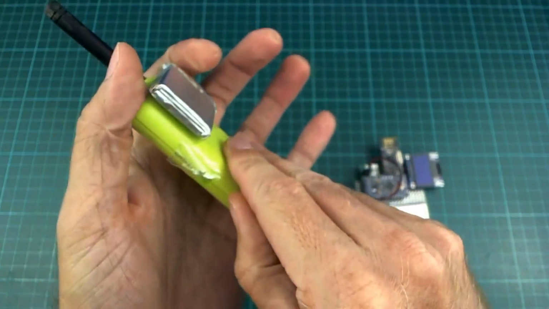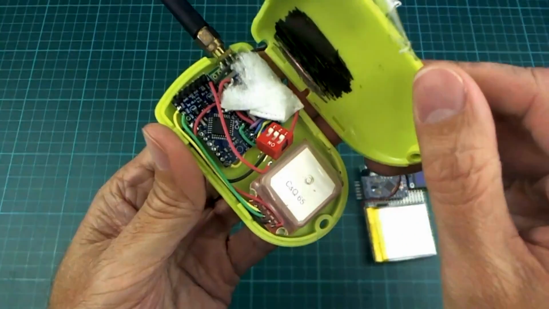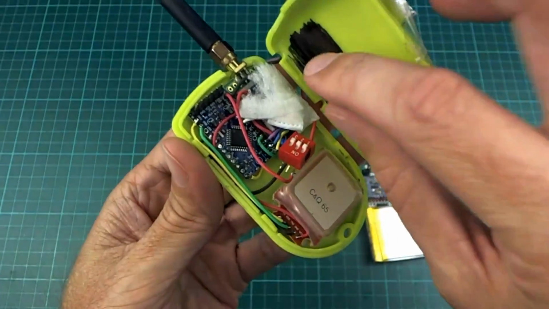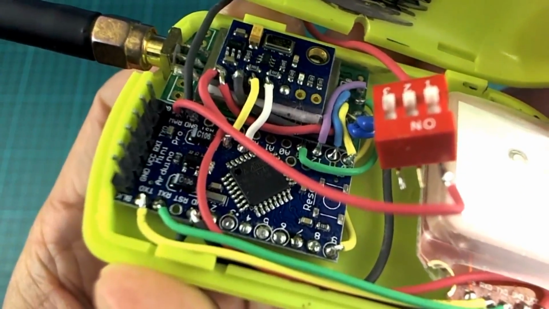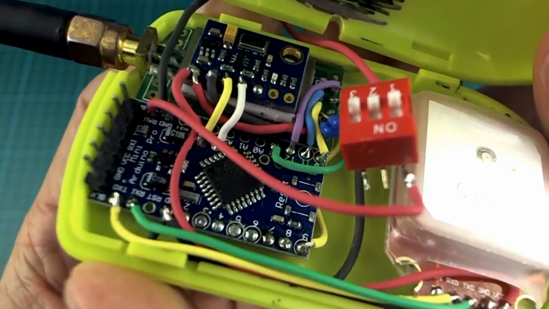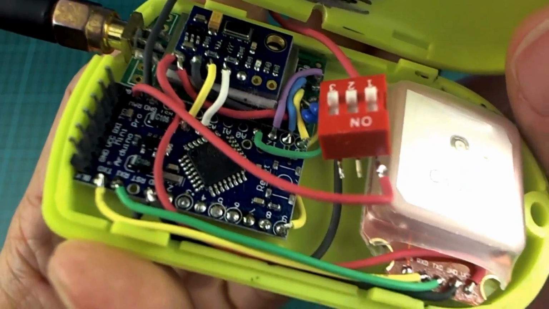So let's have a look inside. And I think I did briefly look at this one time in the past. But what we have in here is an Arduino Pro Mini. I think that's a 3.3 volt one, that one.